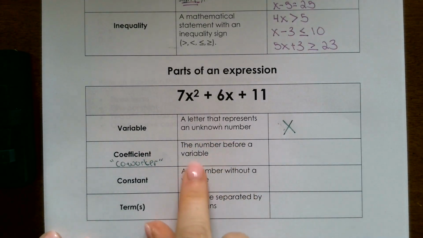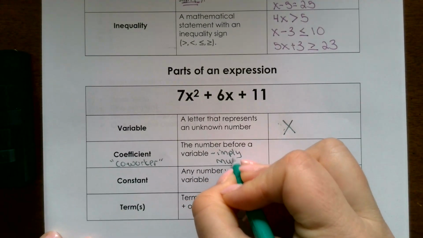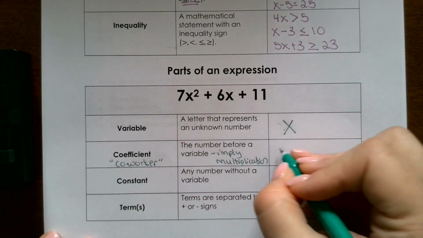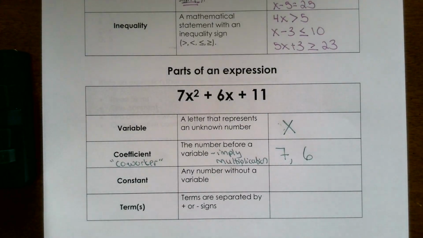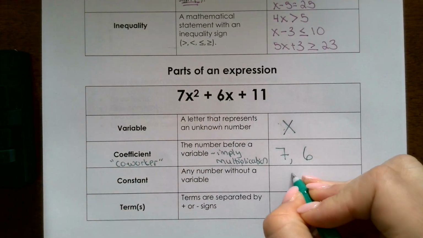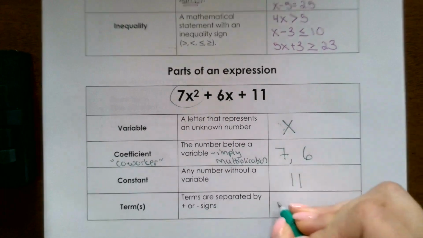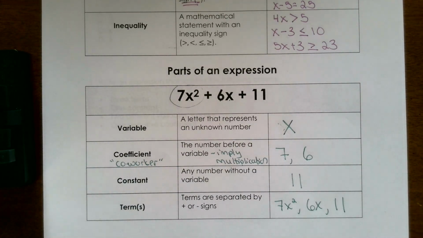The coefficient, or the coworker of the variable, is the number before a variable, and it does imply multiplication. So this is 7 times x squared, so 7 is a coefficient. This is 6 times x, 6 is another coefficient. The constant is any number without a variable. In this case, we have an 11. And terms are separated by our mathematical operators, addition or subtraction. So we have 7x squared, that is a term. 6x is a term, and 11 is a term.